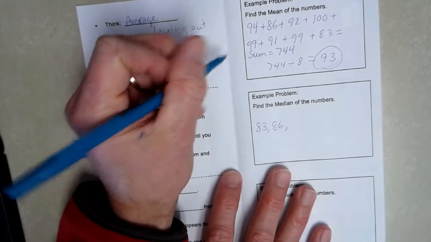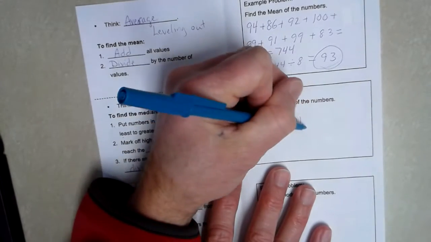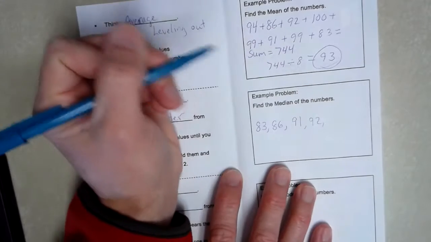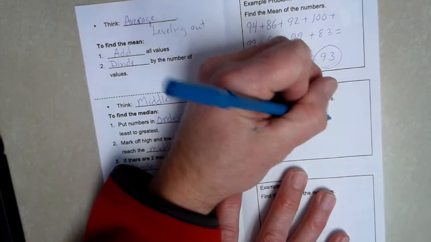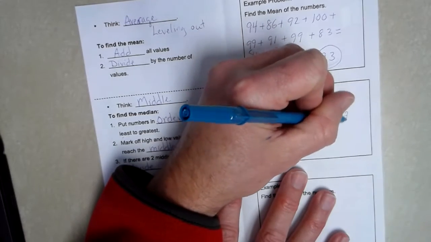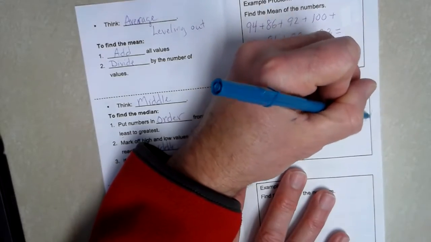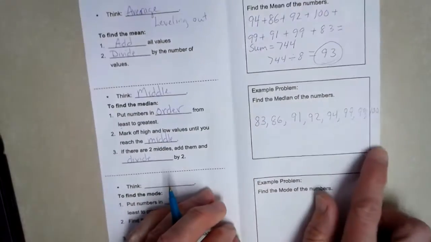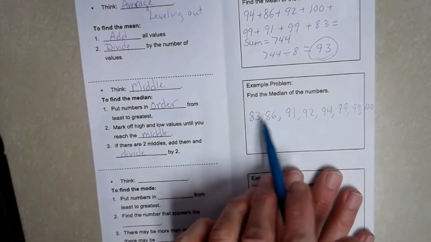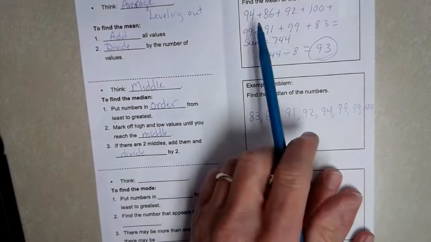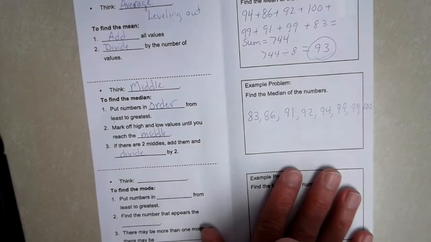And then let's see, 91, and 92, and 94, 99, and then I got 99 again, and then 100. So I'm going to have 100 over off on the side here. But as you can see, I got 1, 2, 3, 4, 5, 6, 7, 8. I always double check to make sure I didn't accidentally miss one or put one in twice.